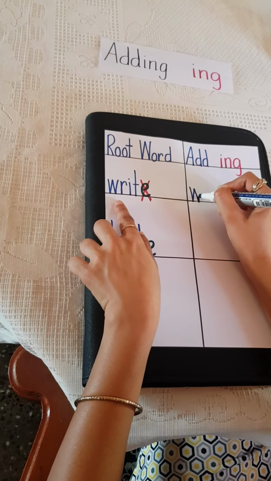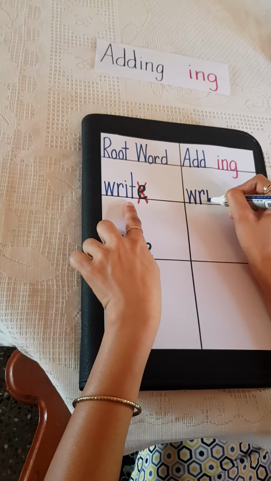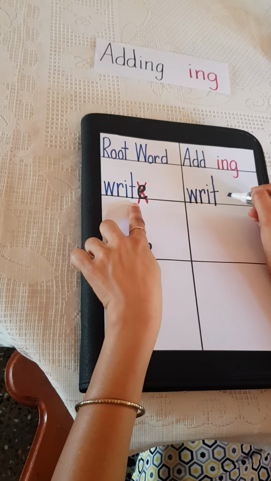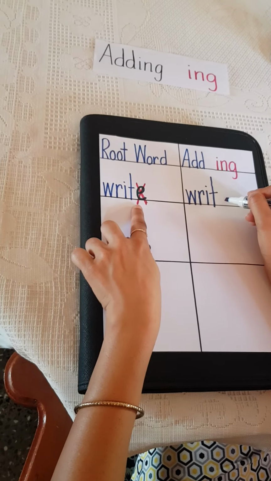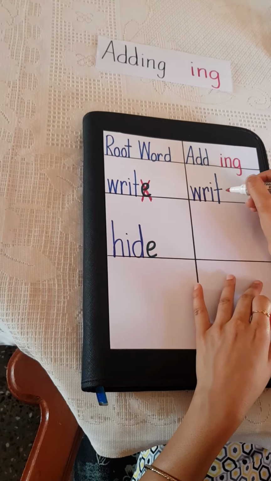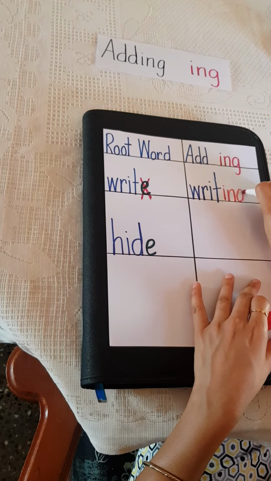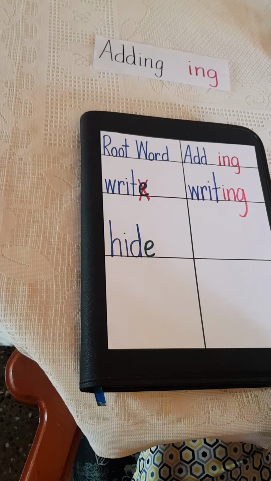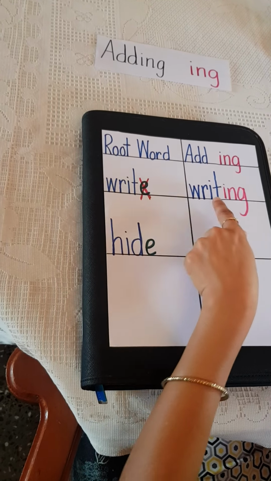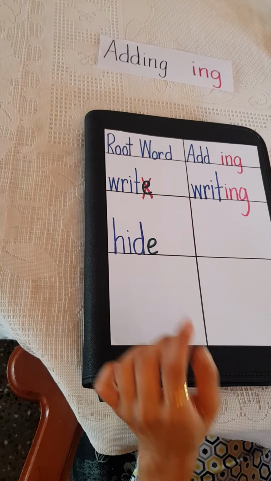W, R, I, T. Am I going to write the E here? No, we crossed it off. So here I can add the letters I N G. What's my new word? Writing. Write, writing. Very good. Let's look at another word.